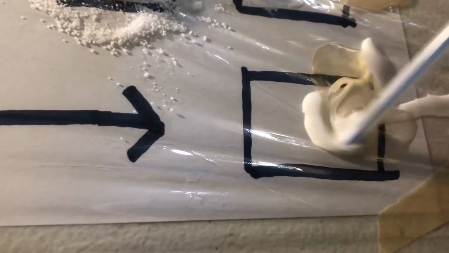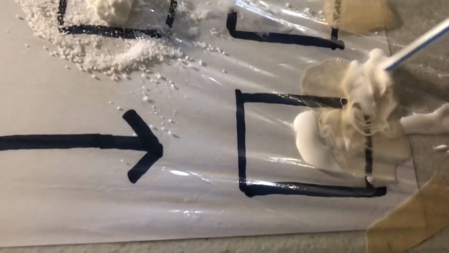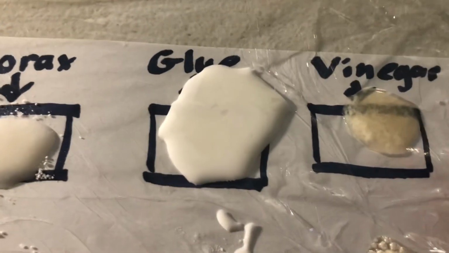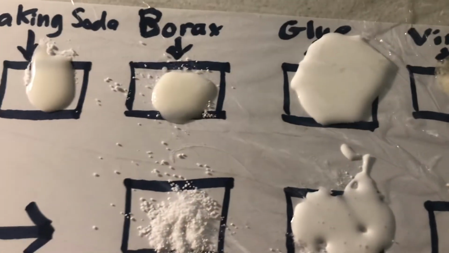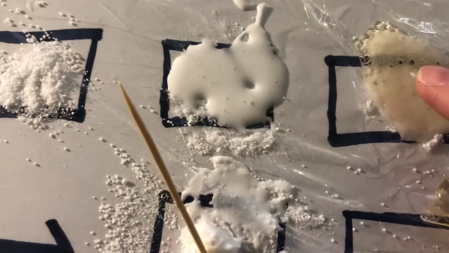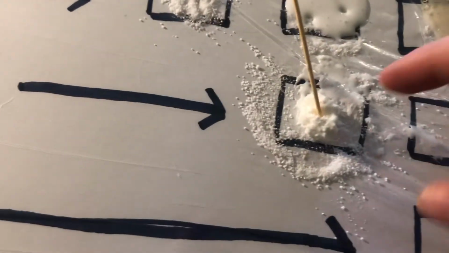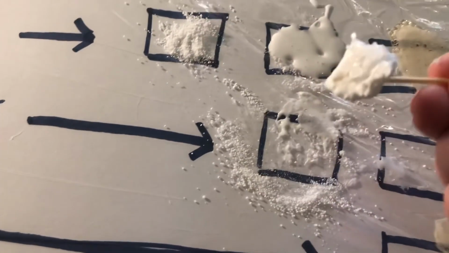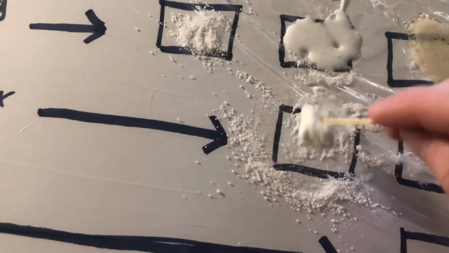So far in this experiment, the most reaction we saw was between a little bit of the vinegar and milk. That's this one up here. The baking soda and vinegar, you can see that's actually fizzed down nicely. And obviously, the borax and glue made quite the hard substance.